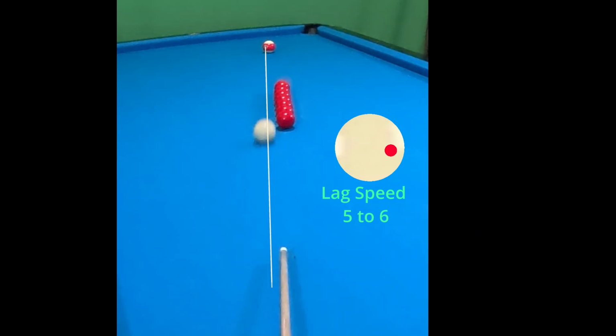Now remember, this is somewhat like a masse. In a sense, it's just not very extreme to where it's a fancy trick shot. But this is definitely a way to get around balls when you just have a narrow path and you need to just kind of use some English to spin around those balls.